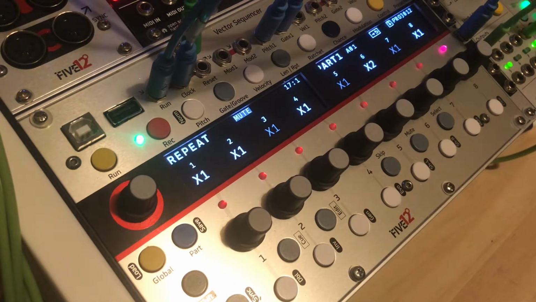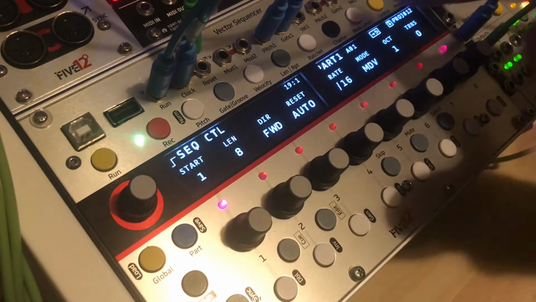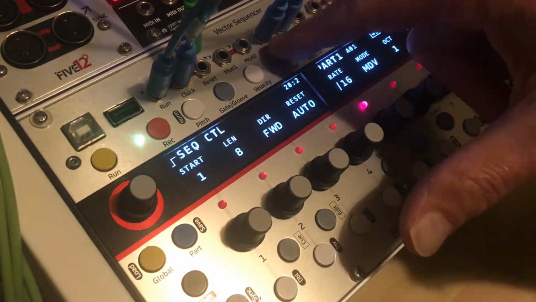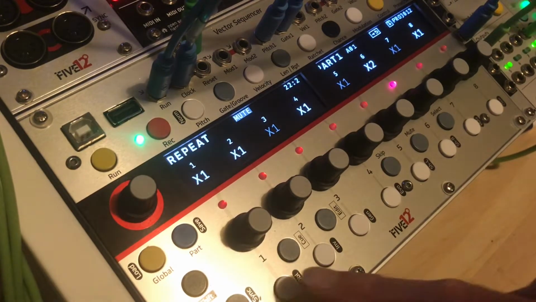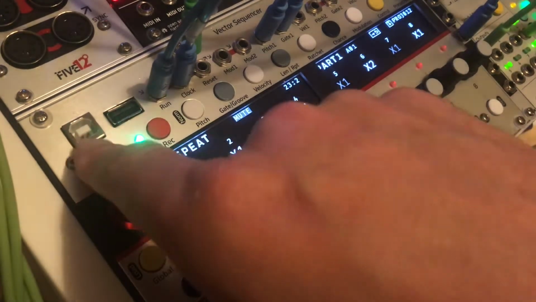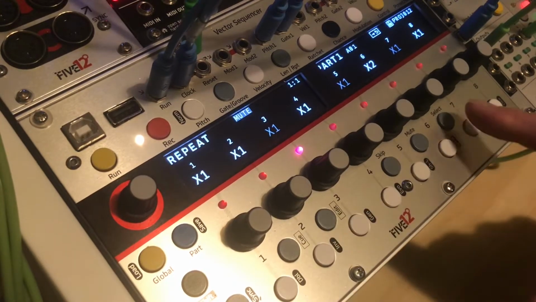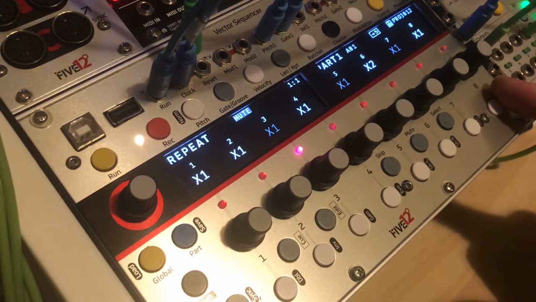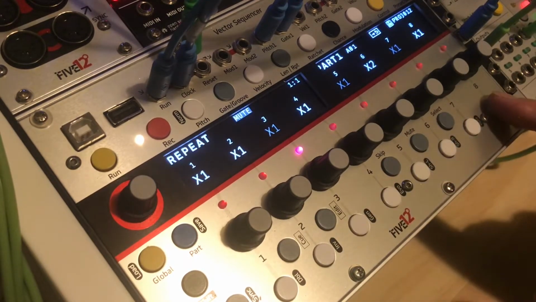So this can be a bit confusing. My step length is 8, but how many pulses am I actually playing? Well, let's try and work it out, shall we? I know the answer already, okay? But basically on this screen, which is our repeats, we've got a 1, 1, 1, 1, 1, 2, 1, 1. So that means 9, okay? 1, 2, 3, 4, 5, 6, 7, 8, 9.